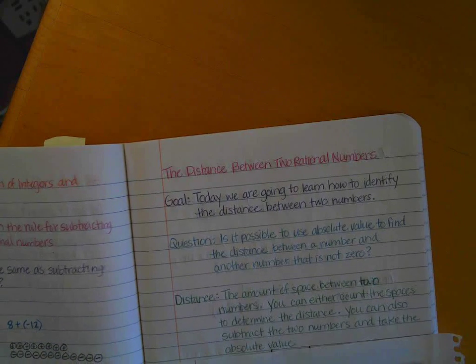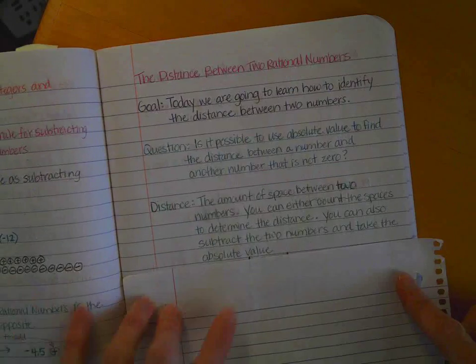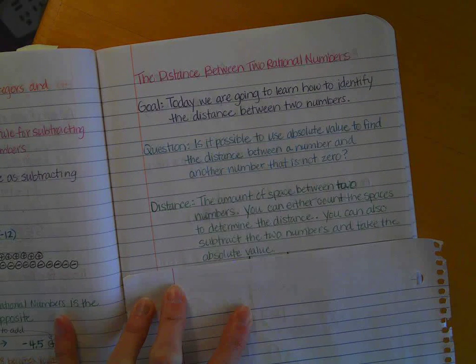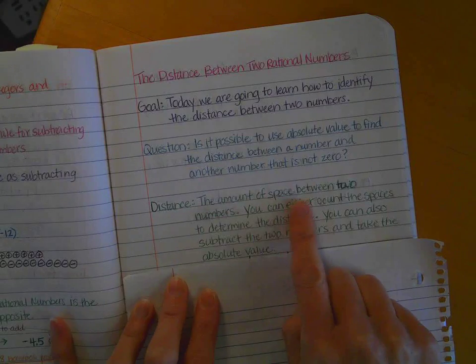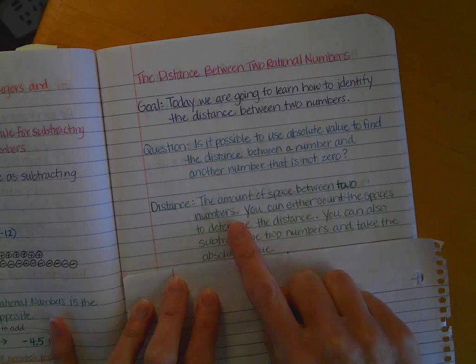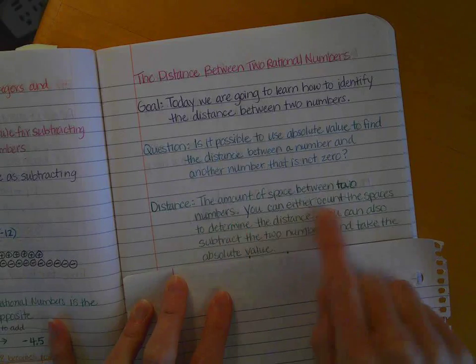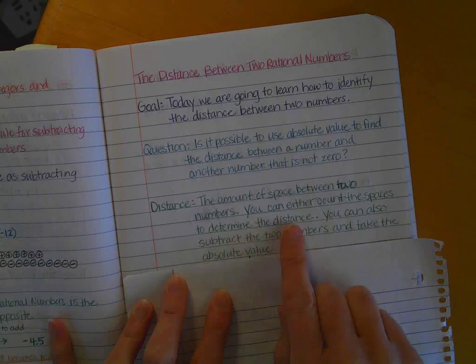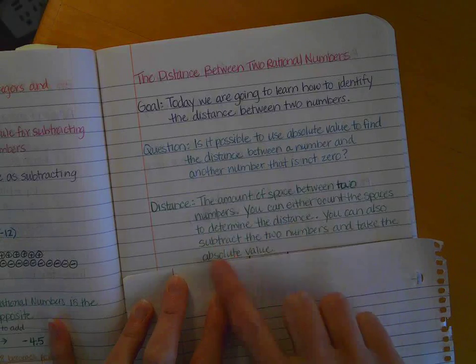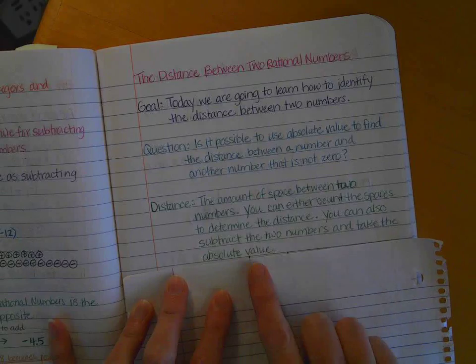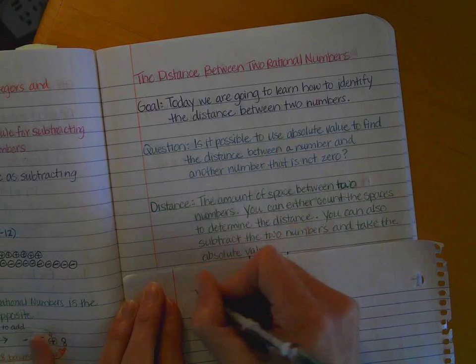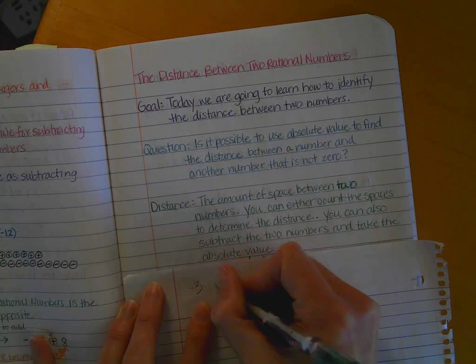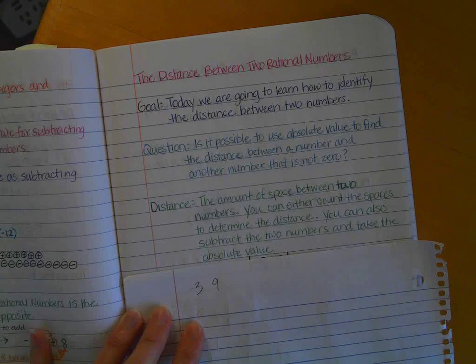I would say, looking at this, we need to talk about first what it means to have distance, okay? And distance is the amount of space between two numbers. You can either count the spaces to determine the distance, or you can also subtract the two numbers and take the absolute value. So there's two ways to do it. If I ask you to tell me the distance between -3 and 9, there's two ways to do this.